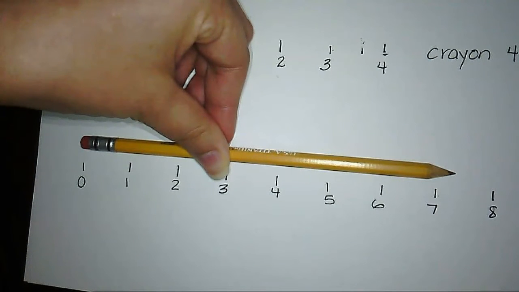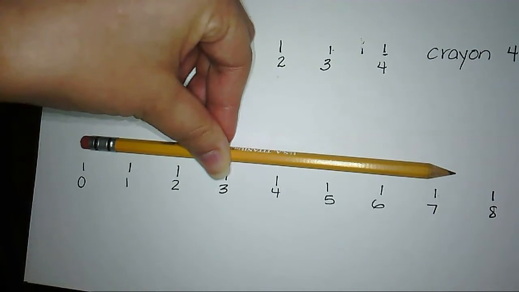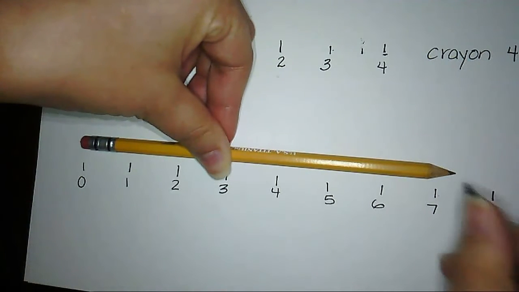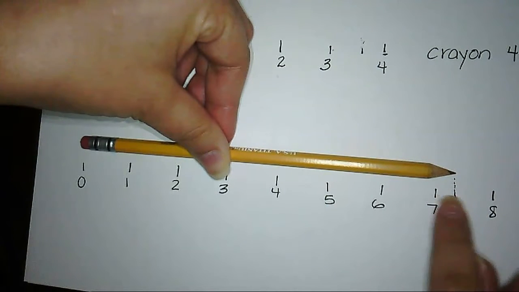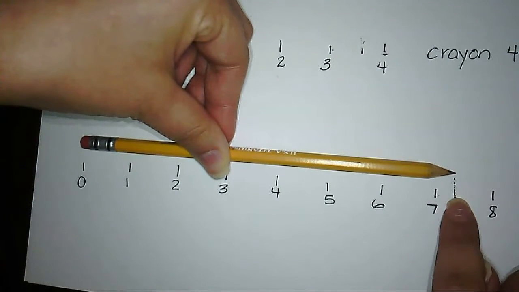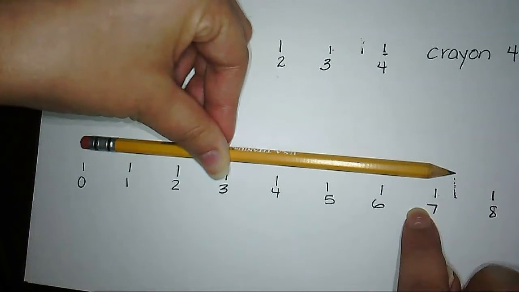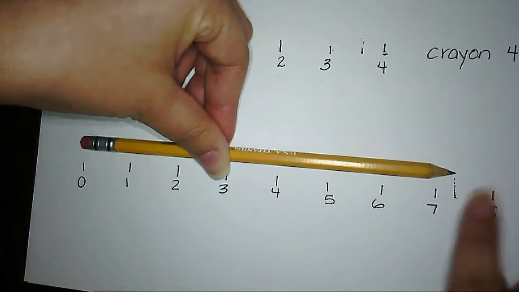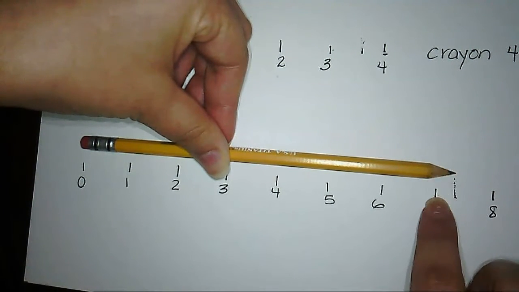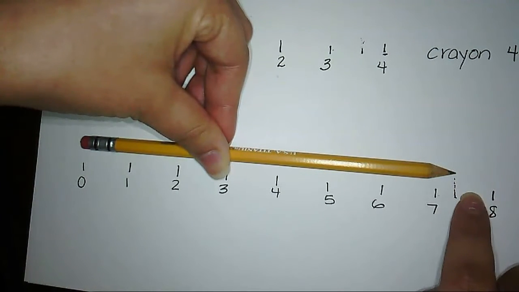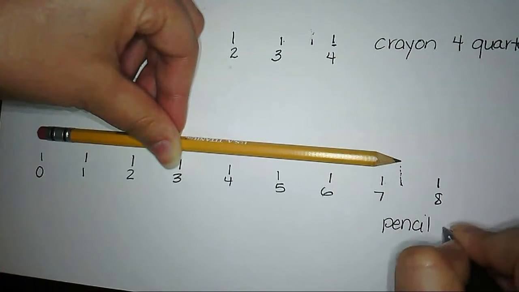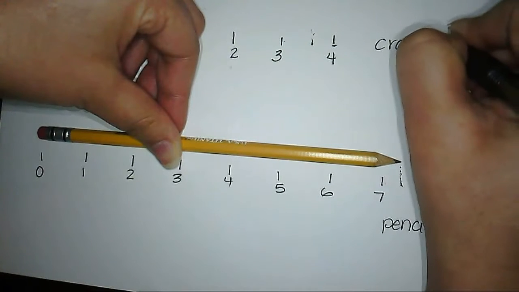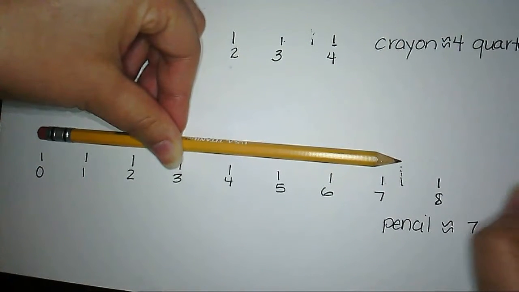Now, like I told you, the quarters is not an exact unit. So let's look at this pencil. I'm going to make a little mark right here. And I notice that the length of the pencil is between these two numbers, but it's closer to the number 7 than the number 8. So we can say that the pencil is about 7 quarters. So I'm going to write it right here. My pencil is about 7 quarters.